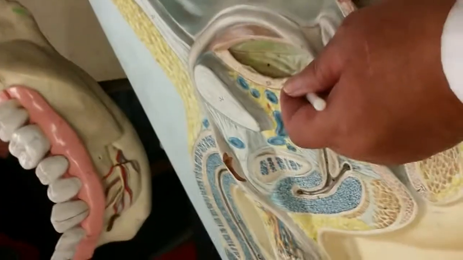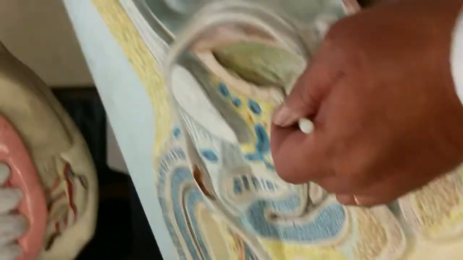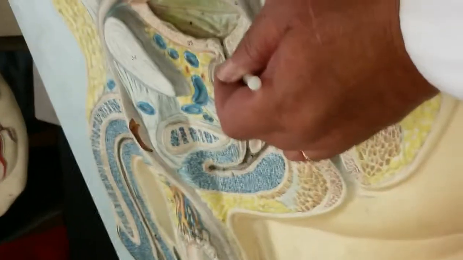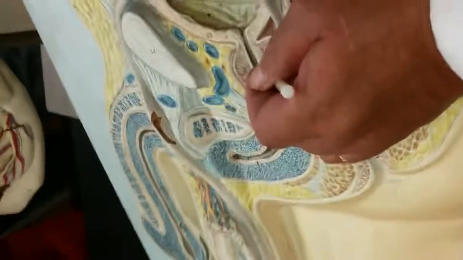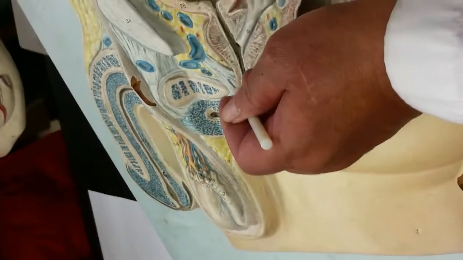Urethra. The male has a very long urethra. That's why they have no problem with UTI. So here is the urethra leaving the urinary bladder, passes through the prostate gland. It's carrying urine. It can also carry the semen with the sperm, and it passes right there.